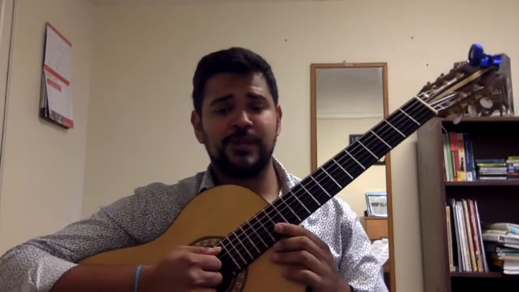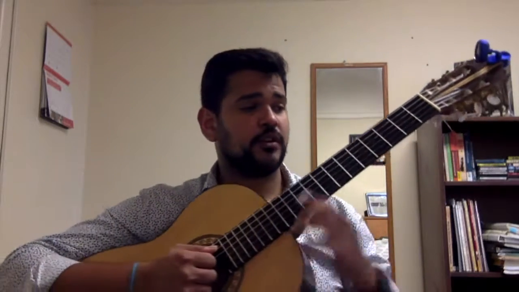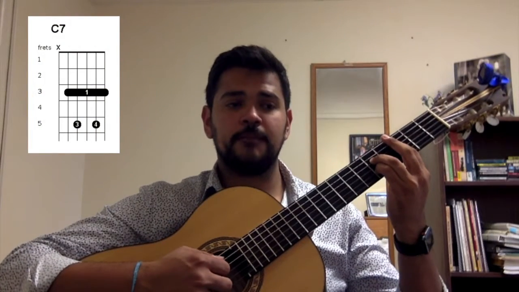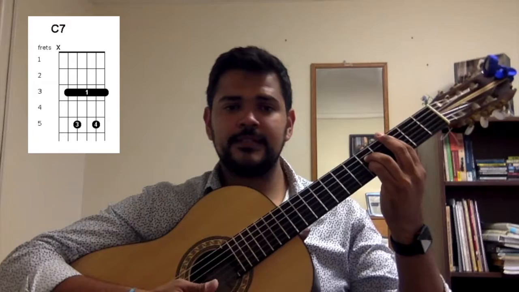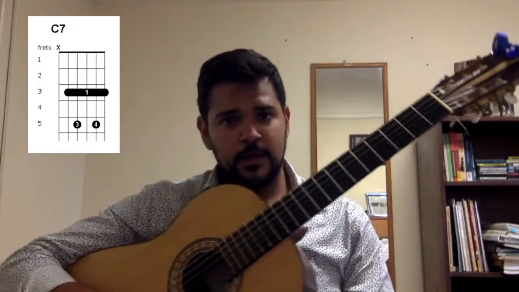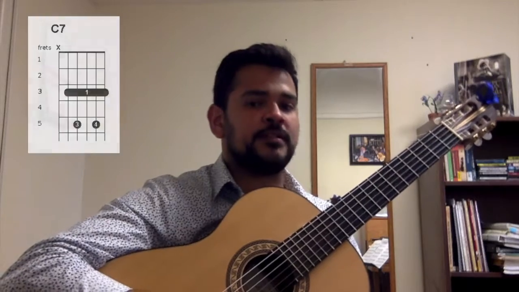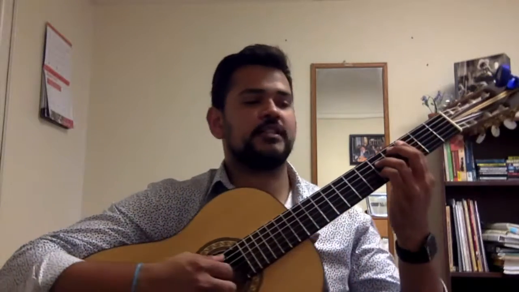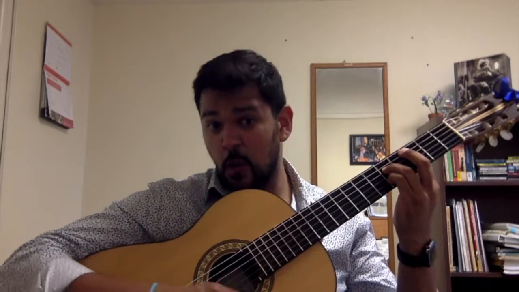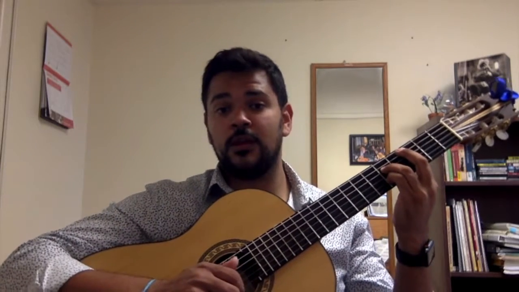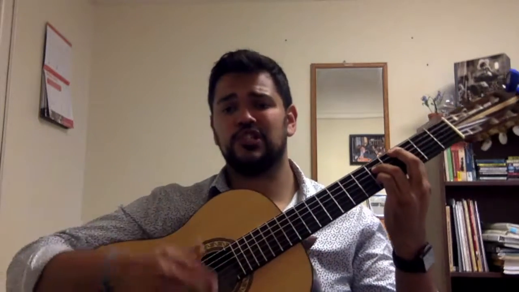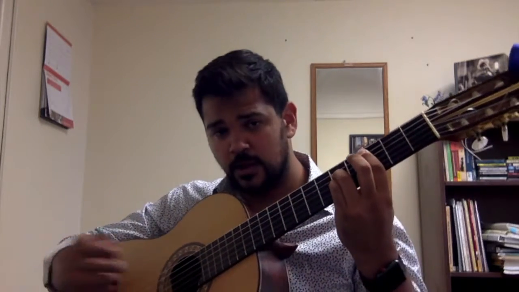The other shape that we'll be exploring is the dominant 7 chord. Here's a C7. The dominant 7 chord in general has the job of leading us somewhere else. So if you're playing a dominant 7 chord, you're not going to stay there. You're not going to start a song with a dominant 7 chord, unless you're playing the blues, really.